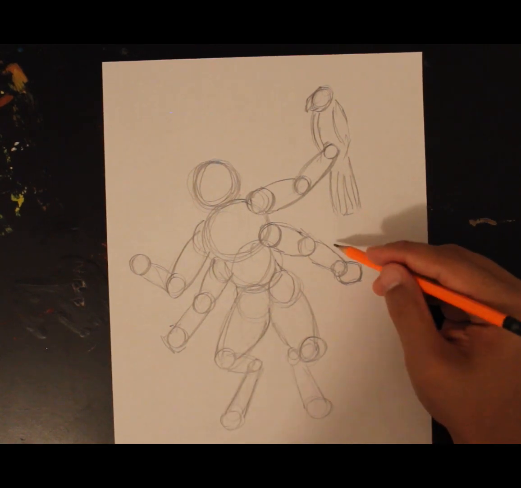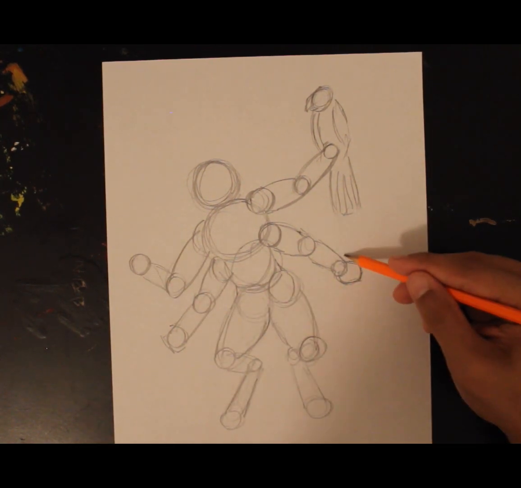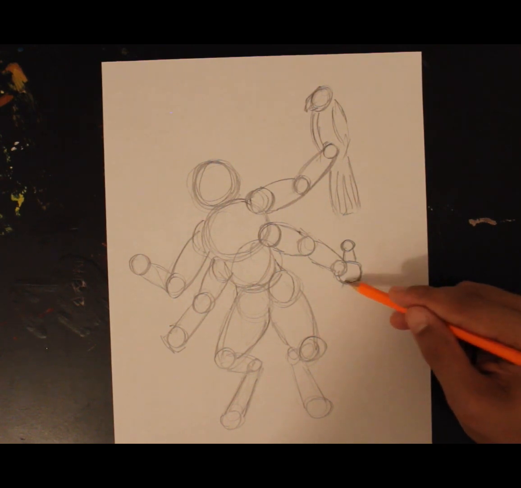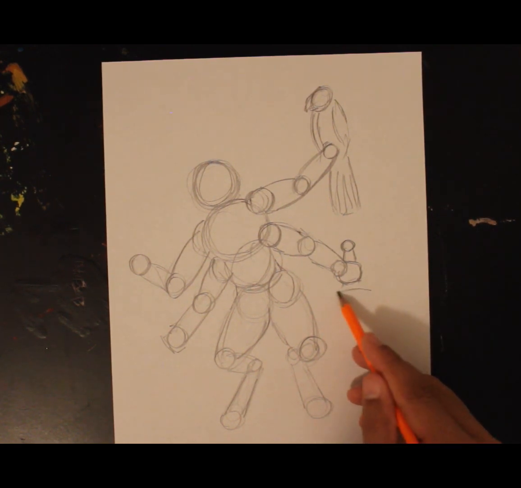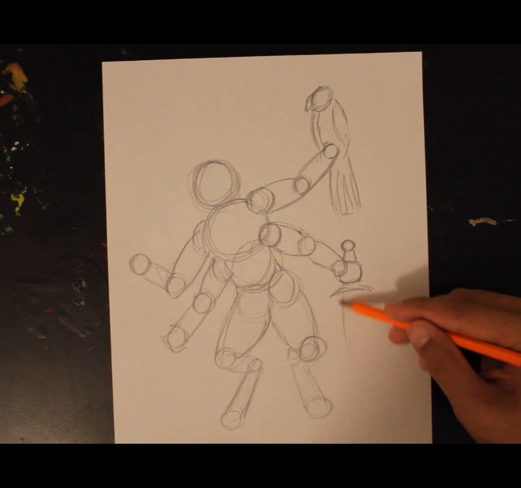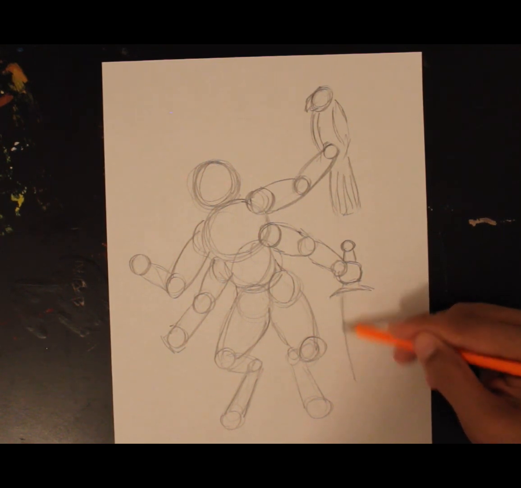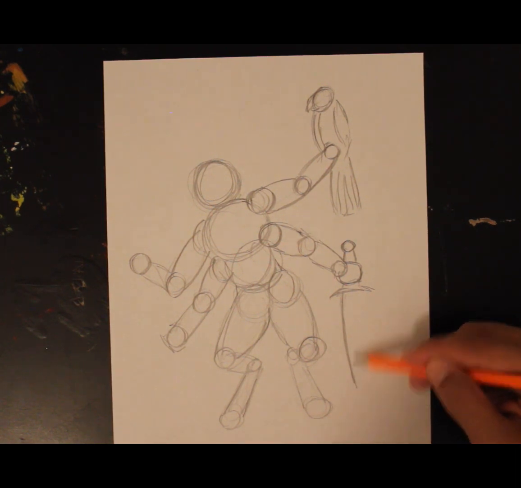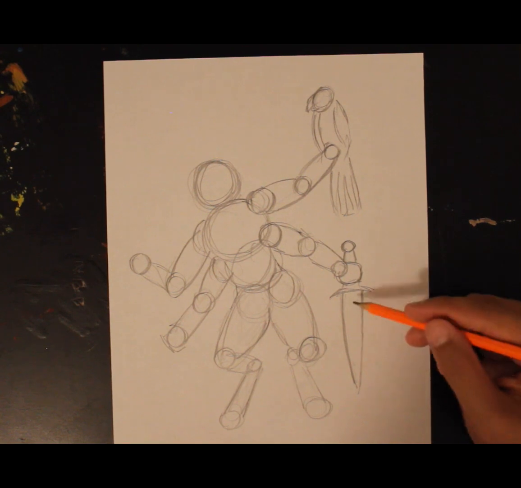Oh, the weapons. So here, for instance, I want him to be holding a sword. That's pretty broad.